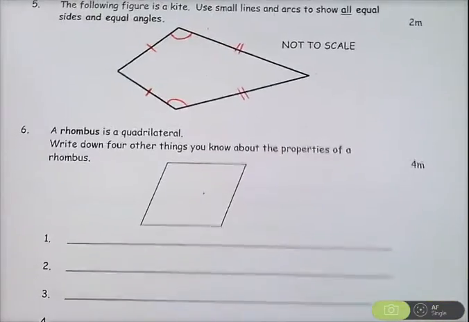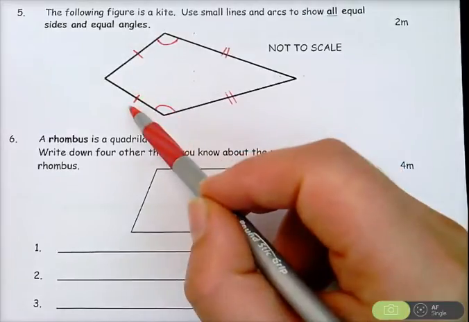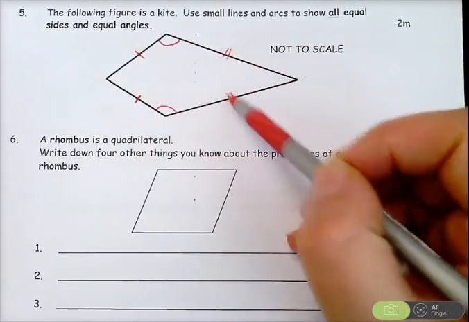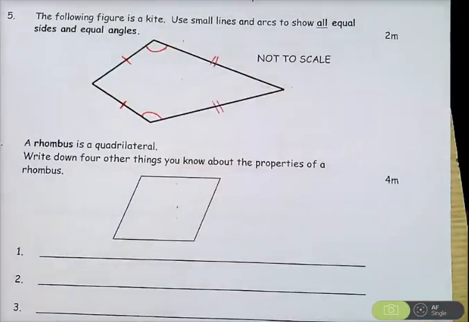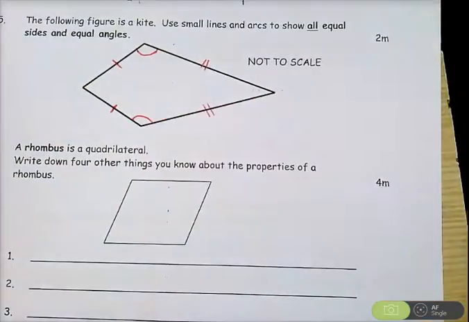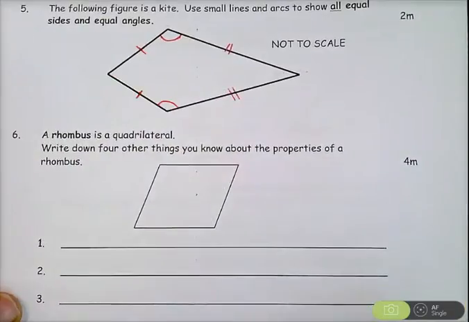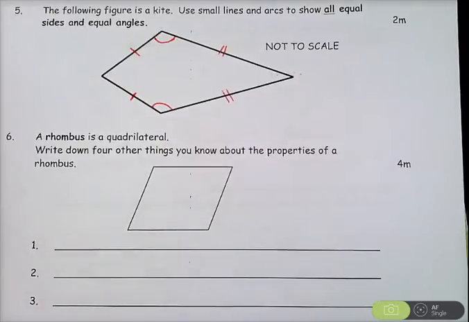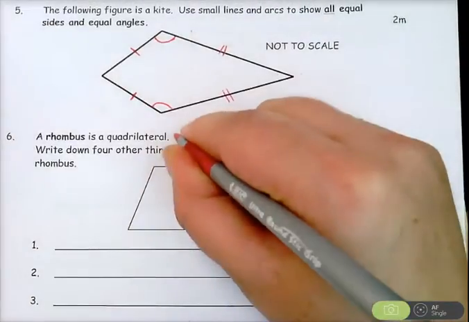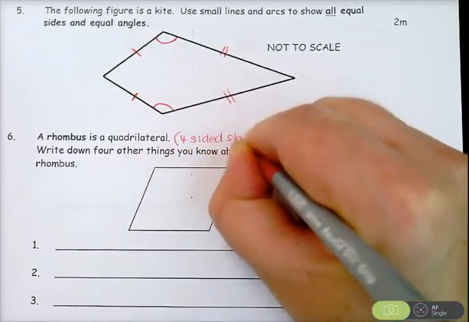We got it? So I'll turn it back this way. It should look like that. So you have to use the small lines to show equal sides, and you can't put 1, 1, 1, 1. These need to be 2 dashes to show that they're different to that. All right? Now, it says a rhombus is a quadrilateral. What's a quadrilateral? A quadrilateral just means that it's a 4-sided shape.